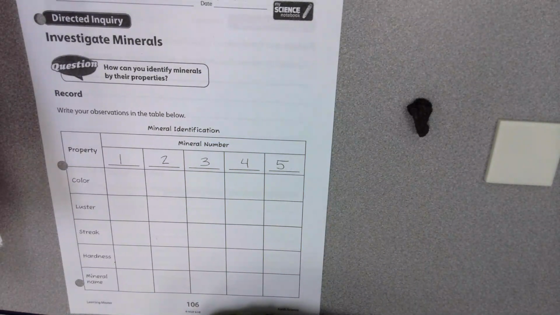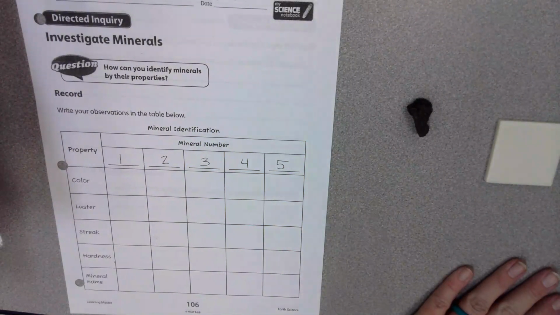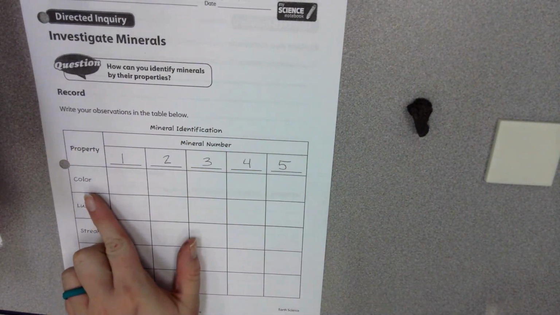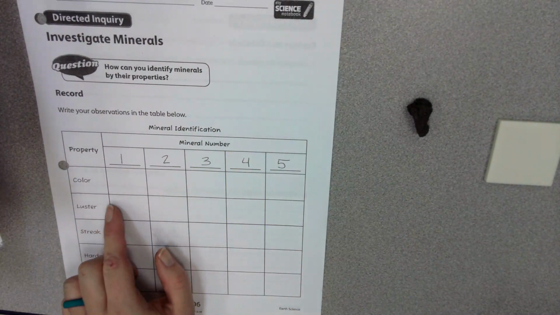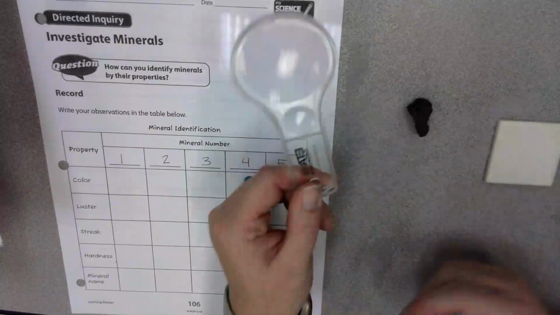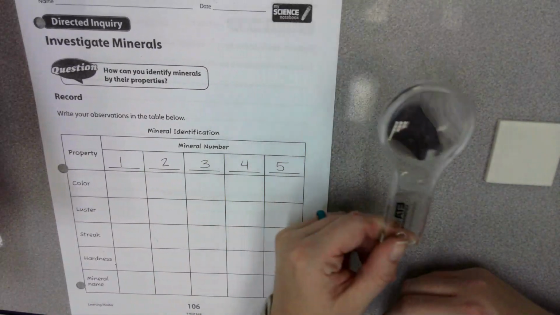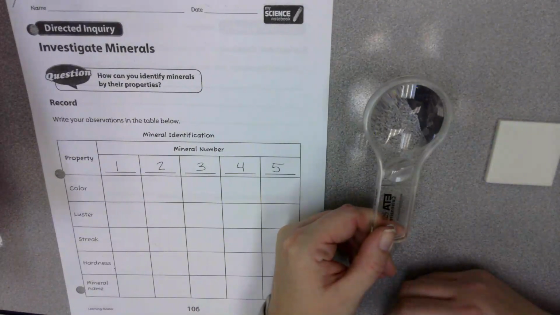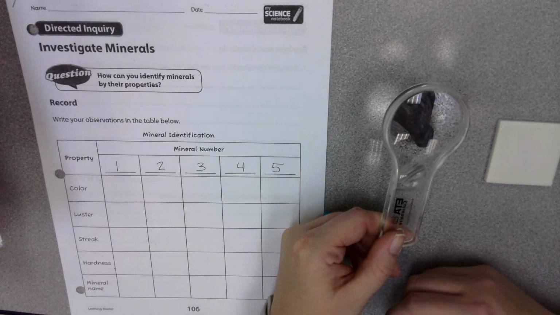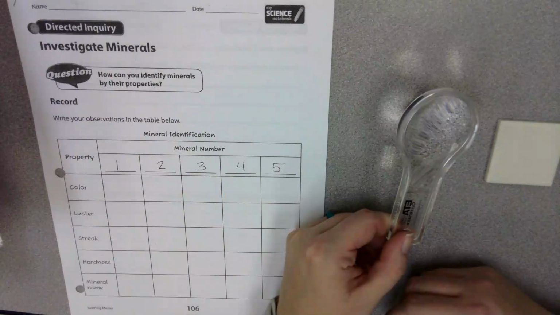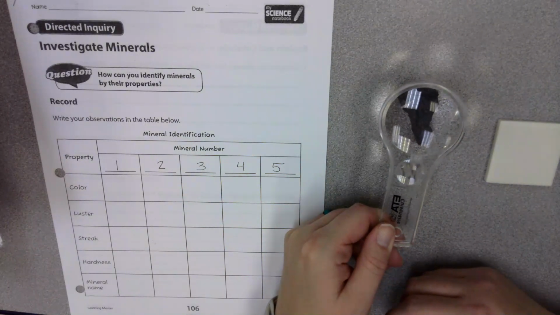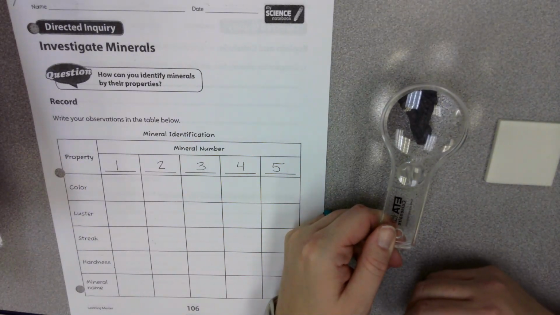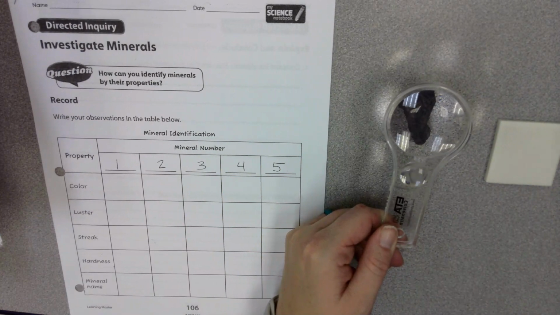is mystery mineral number 3. So the first thing that I see on my paper is I need to see what the color is. In order for us to get the color, we're going to use our hand lens and we're going to carefully observe to see what colors are in here. So when I'm looking at this, I want to be very specific to see what kind of colors I see. So if I see multiple colors, I want to write those down on my paper.